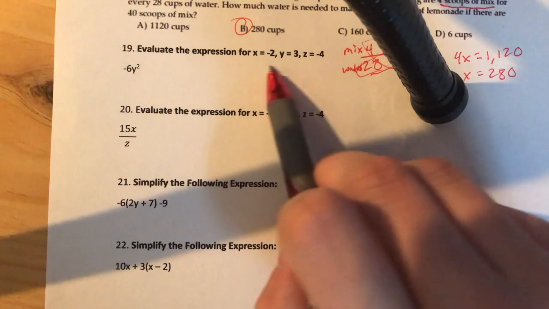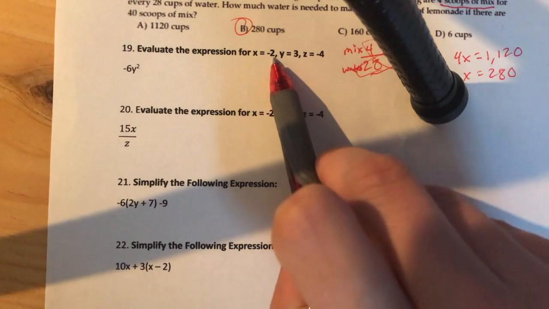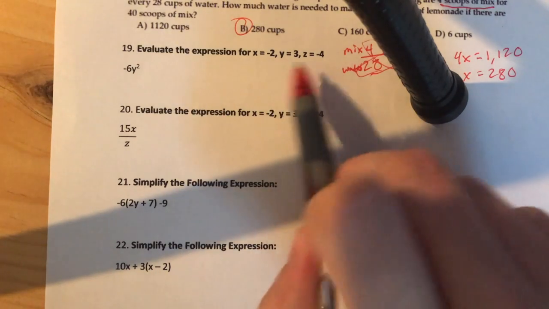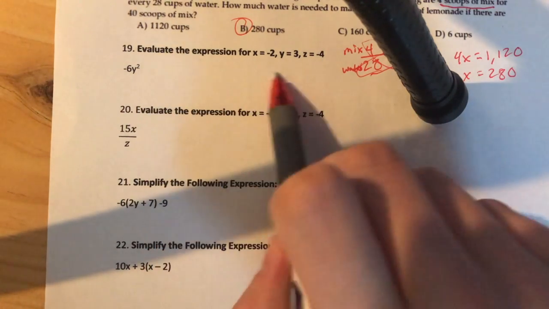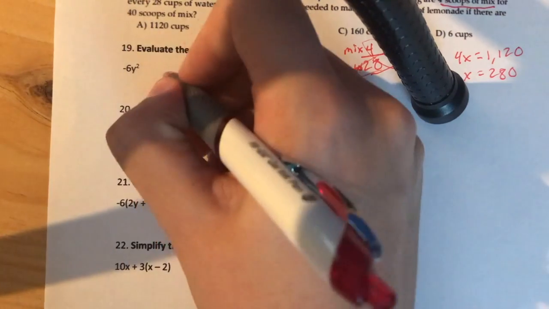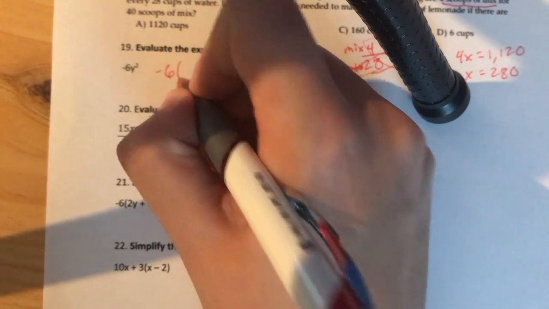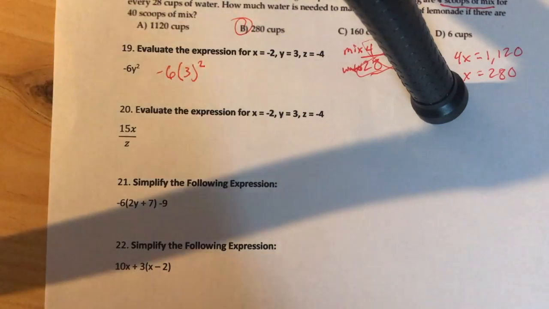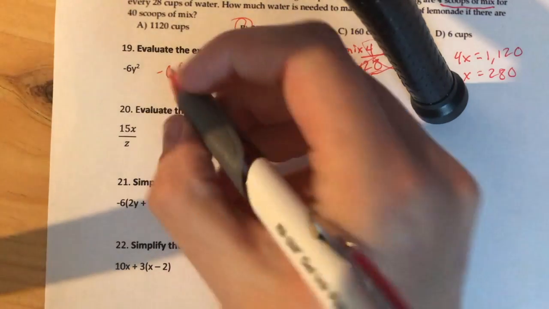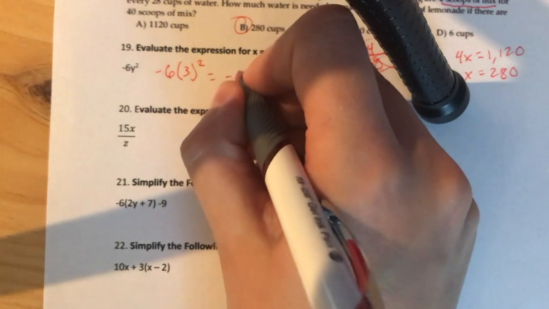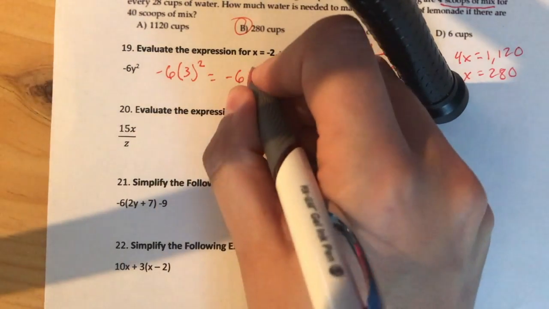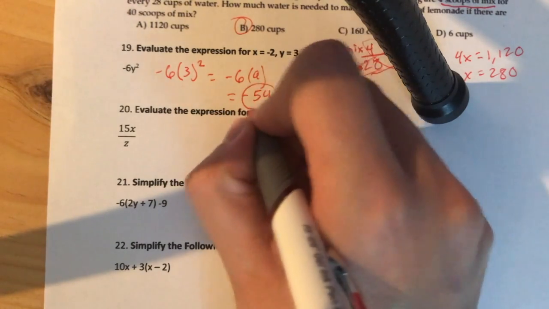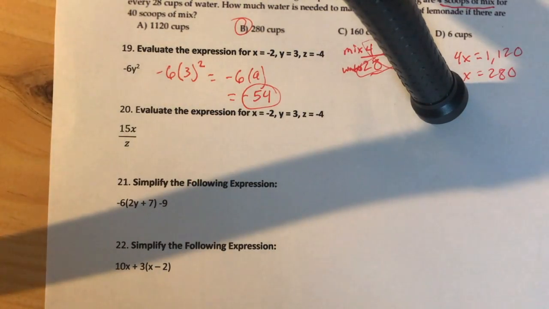It says evaluate the expression if x is equal to -2, y is equal to 3, and z is equal to -4. Obviously, z and x are not in this problem, so you're just going to look at y. So I'm just going to plug in anywhere I see a y, I'm going to plug in a 3. And so again, order of operations, we do exponents, then we multiply. So make sure you do exponents first. 3 squared is 9, and this becomes -54. And so -54 is my answer there.